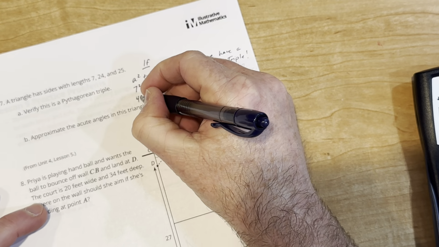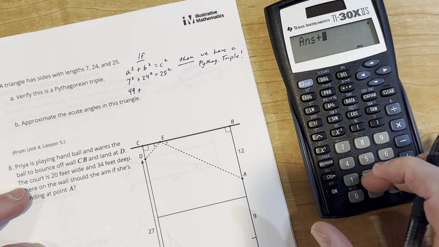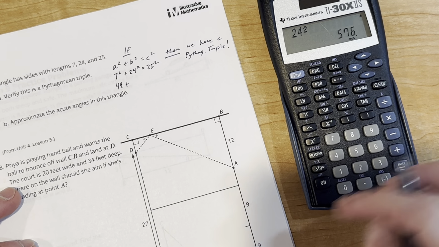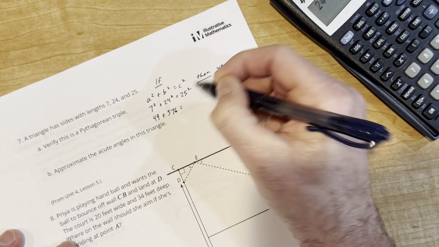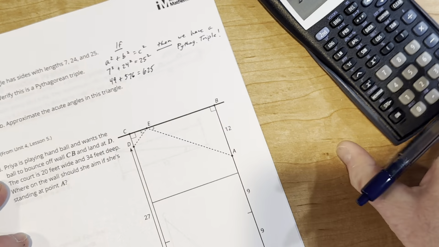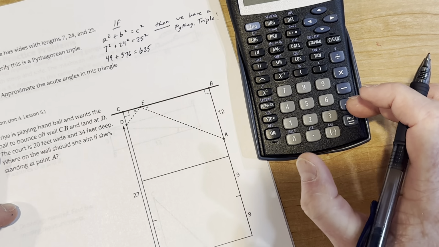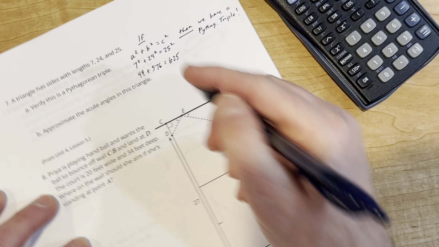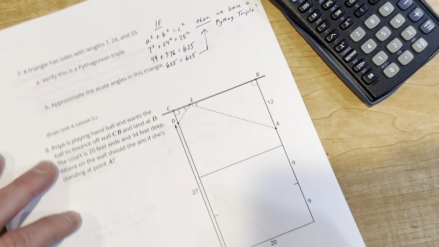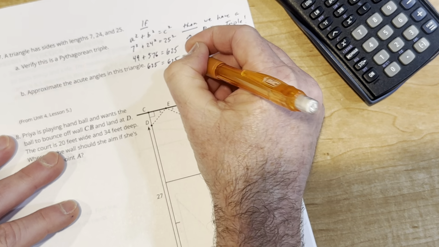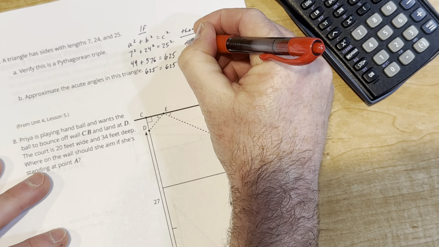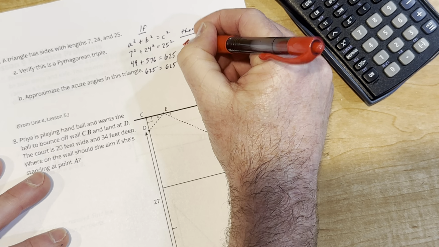So it is 49 plus, I think it's 576. Let's see. 24 squared, 576. Does that equal 625? We shall find out. It's 576 plus 49 equals 625. It sure does. So, boom. There you go. There's your proof. We proved it.